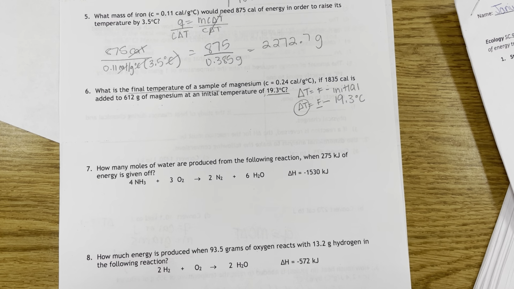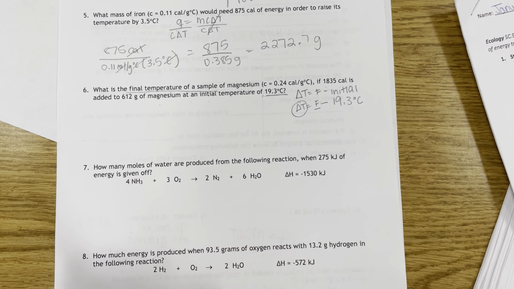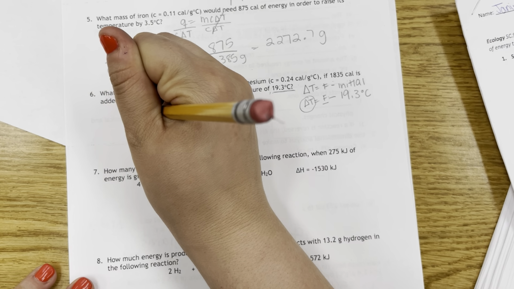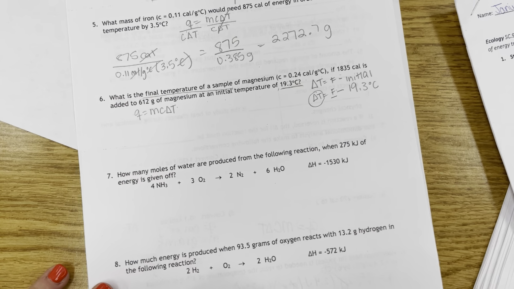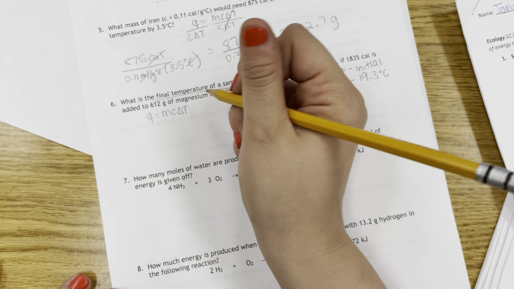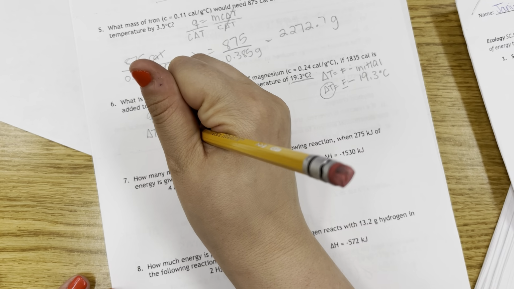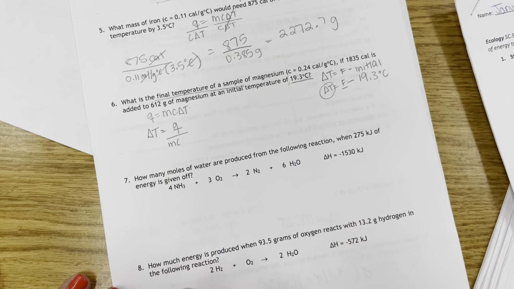So we're going to do the exact same thing we did for number 5, but instead of isolating mass and solving for that, we're going to isolate temperature and solve for that. So Q equals mass times specific heat times delta temperature. So get temperature by itself. Everything next to it is going to be sent over dividing.